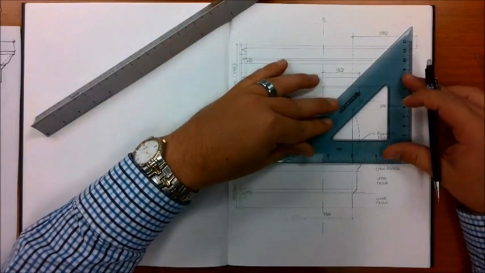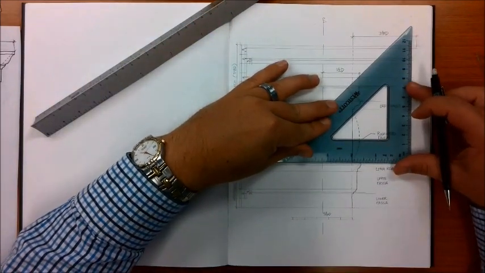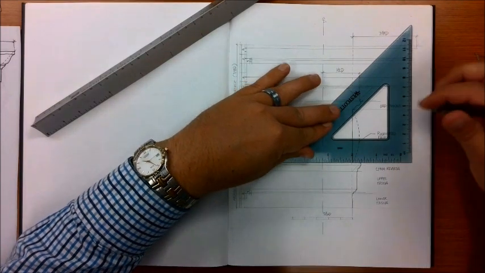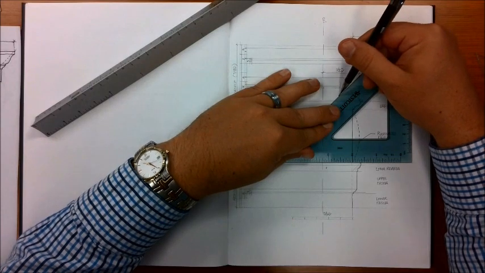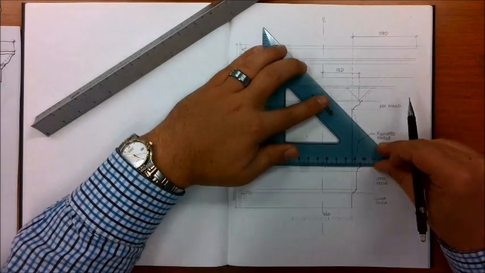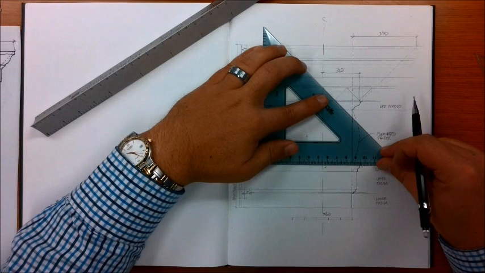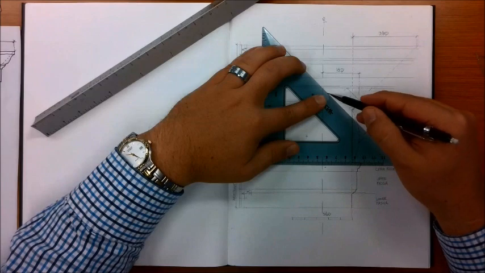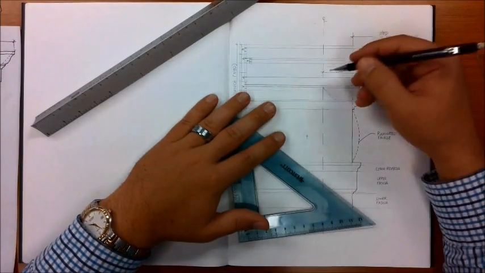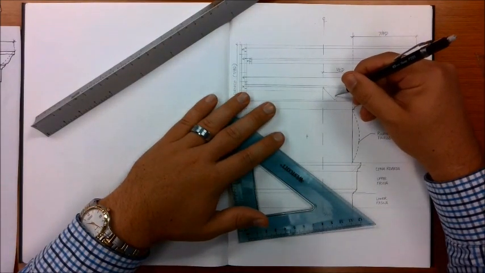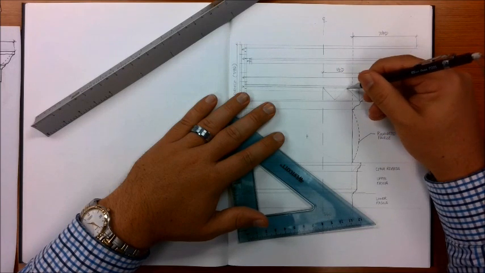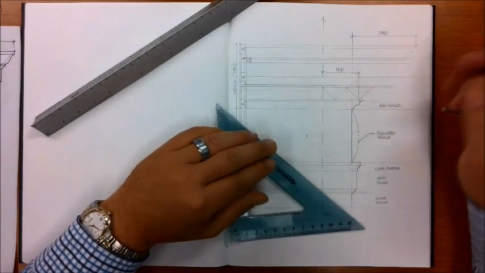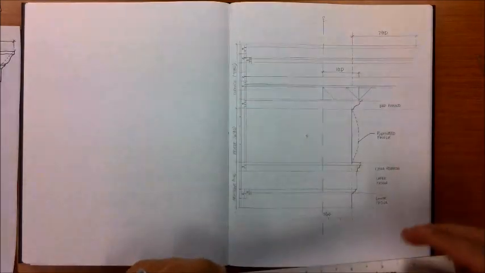Okay. Continuing our diagonals. And then the final one should line up with our top. This is kind of like that last drawing that we did for the volutes. Right, a little inaccuracy can go a long way, so better to get it right from the start.